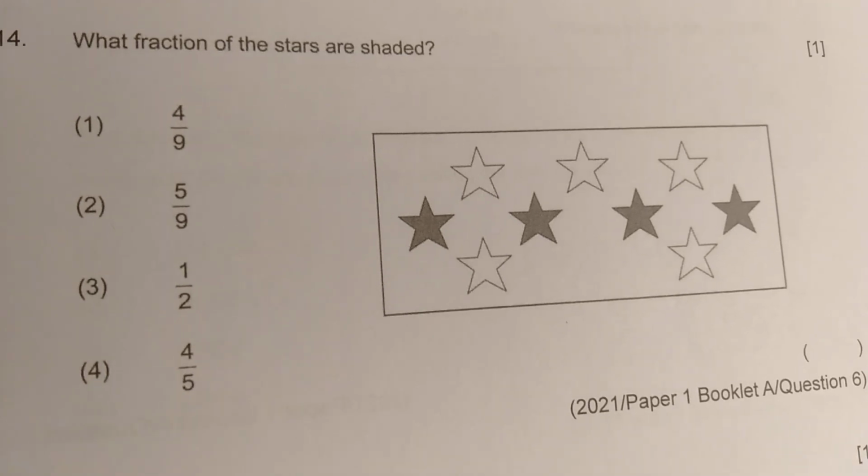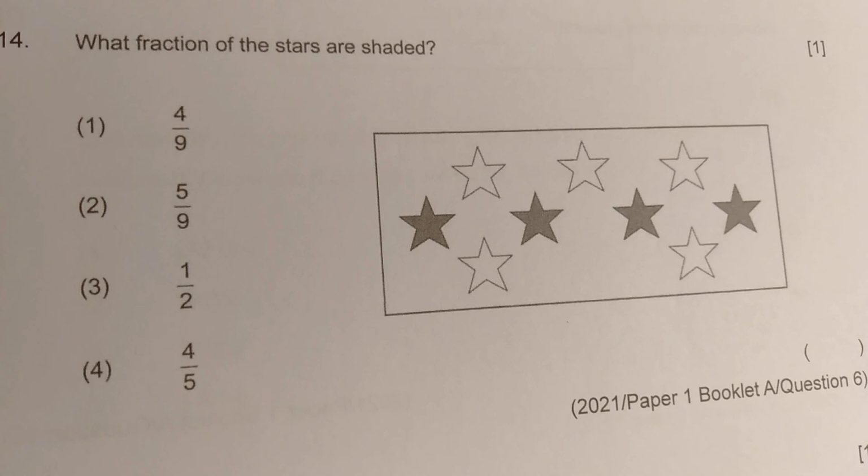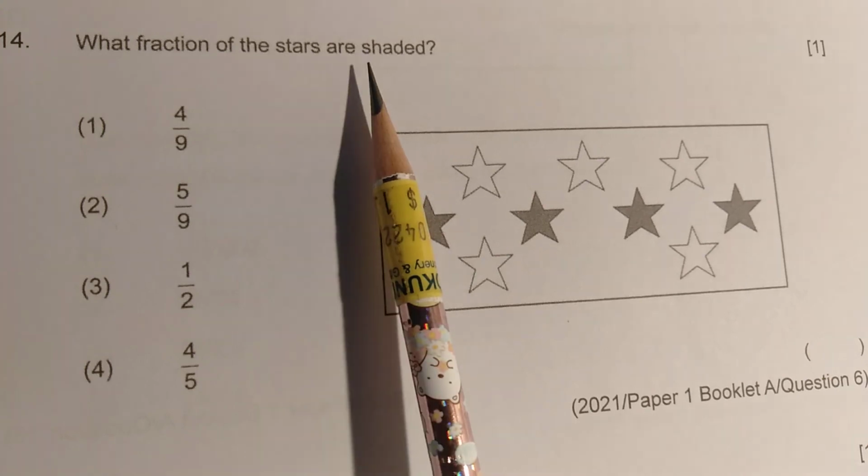Now, I hope that by the end of today's video, you will see that so many of these questions that appear in PSLE also appear in your daily work from your workbook, your textbook, and your worksheet. Alright? And I hope that gives you the confidence and the encouragement to do your daily work well. This first question says, what fraction of the stars are shaded? So what fraction of the stars are shaded?